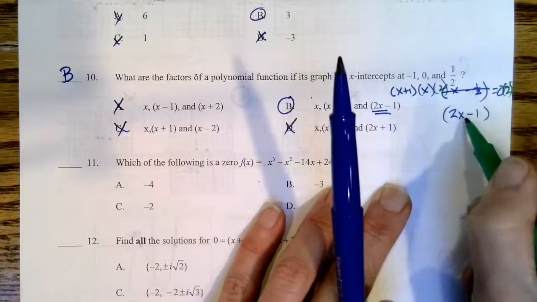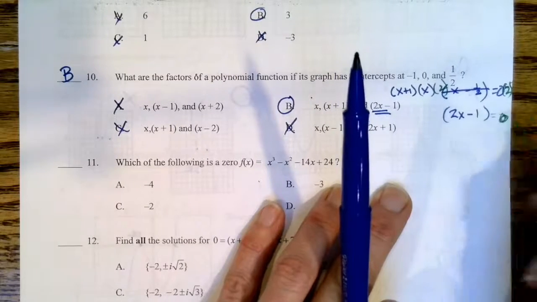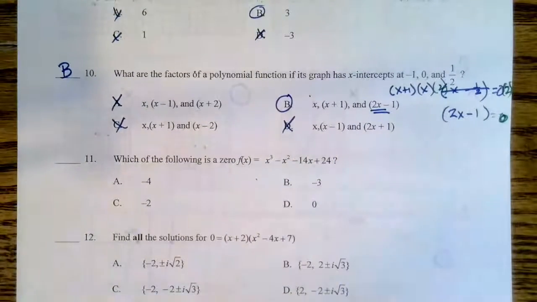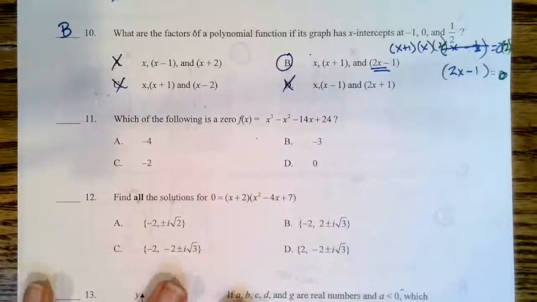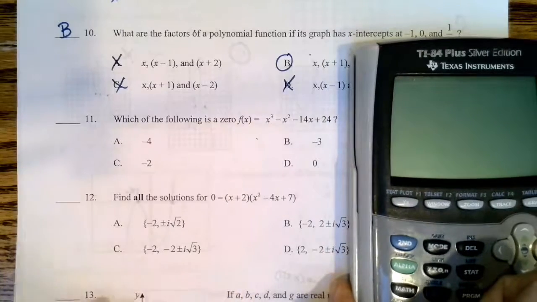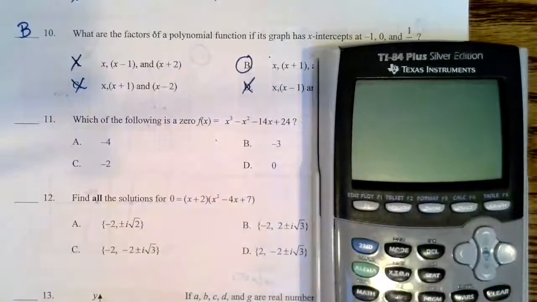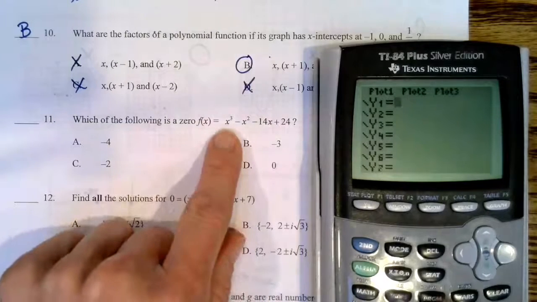And that would give me 2x minus 1 is still equal to 0. So I haven't changed the value of my function. Which of the following is a 0 of this graph? Let's grab our calculator and we'll go ahead and enter everything in. Go to the y equals screen.